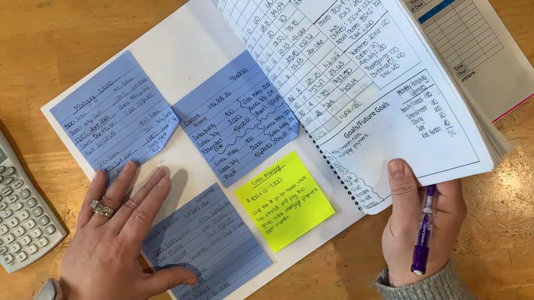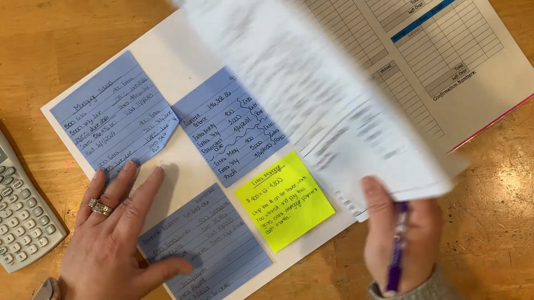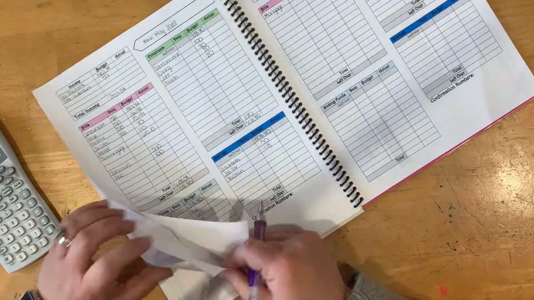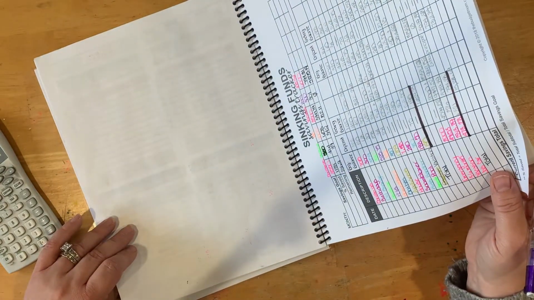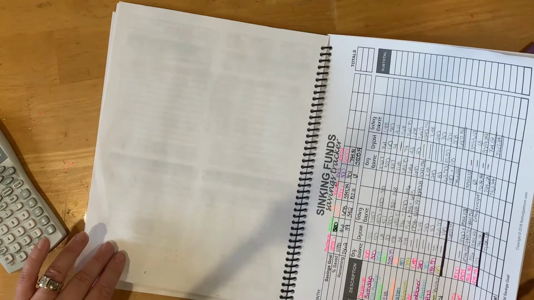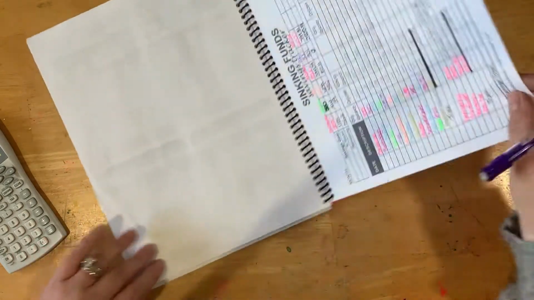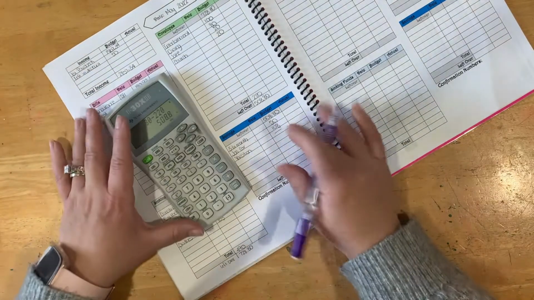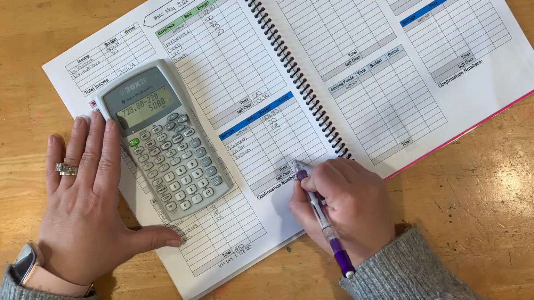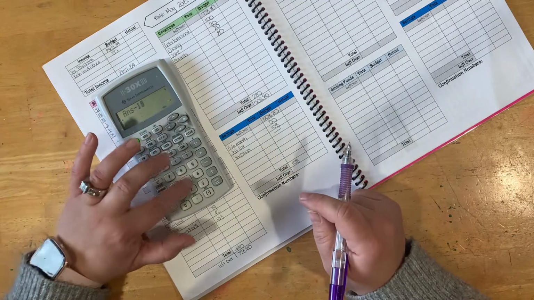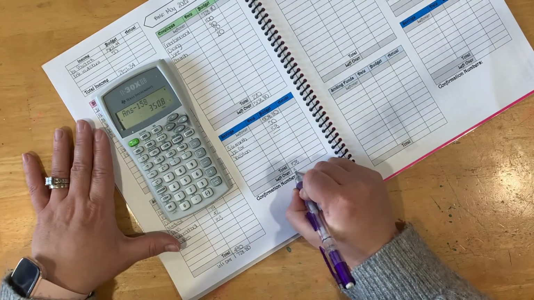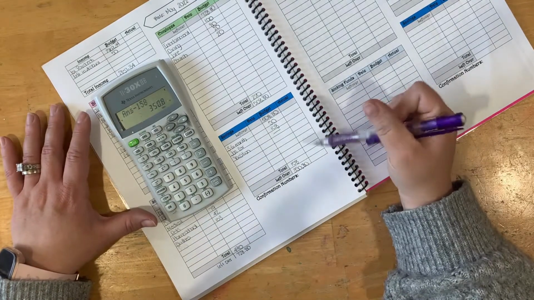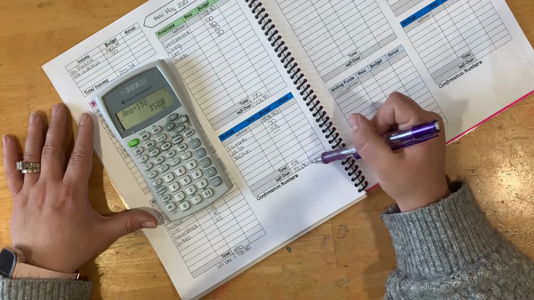And then for vacation, let's see, how much do we have left for vacation? So we are actually done with vacation, so I'm not going to contribute there. So if I add this up, this is 158. So I'm going to take it away from here. 350.80. Now my goal in budgeting is to be zeroed out.